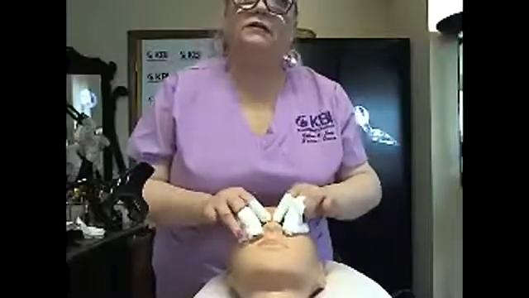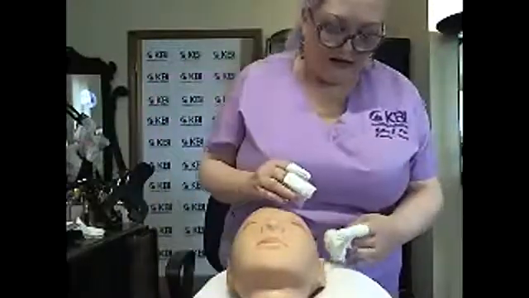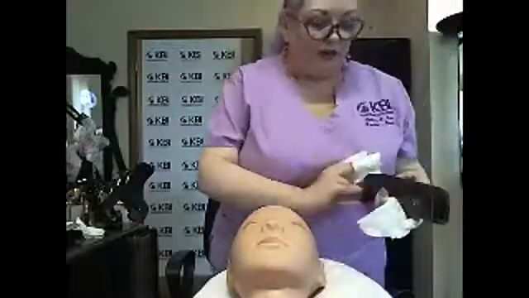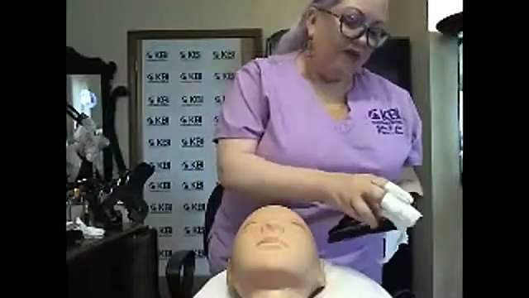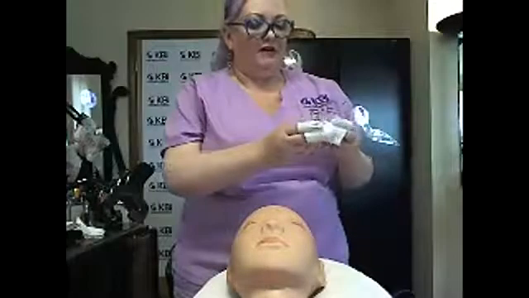Are you using the tools for the blackheads? Same way, exactly. Make sure you use a big enough tool. Make sure these have been sterilized, like I would just take them out of the UV sterilizer.